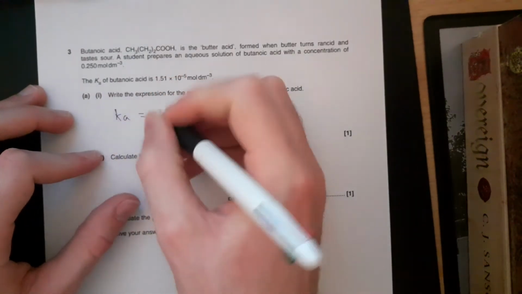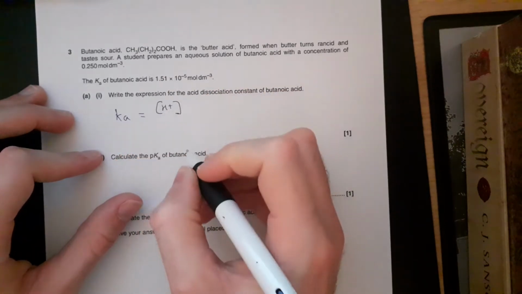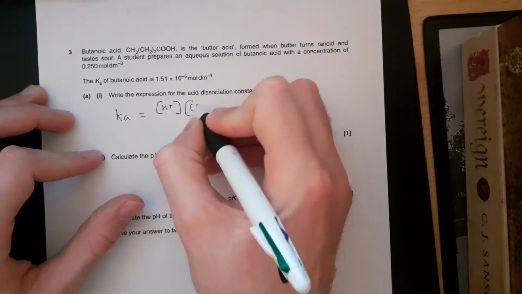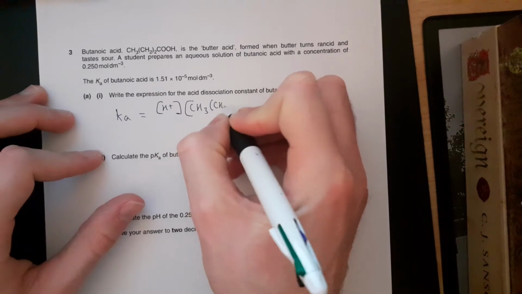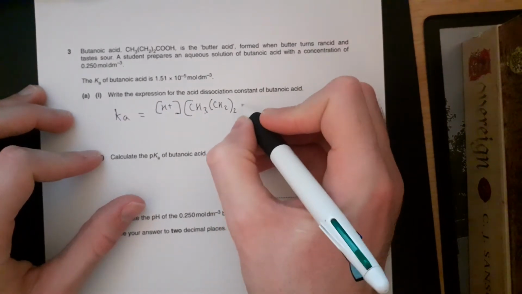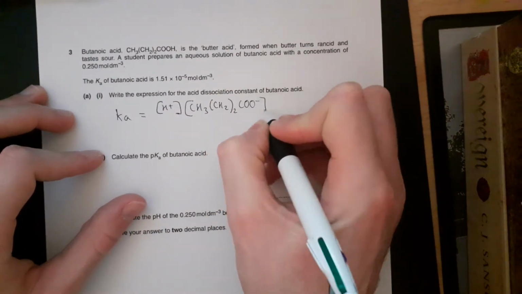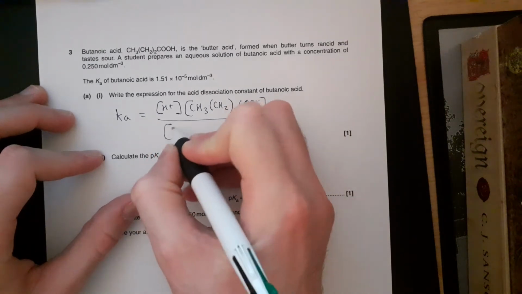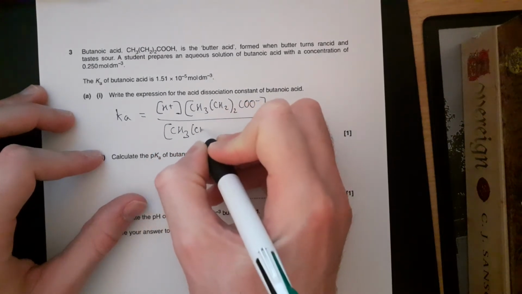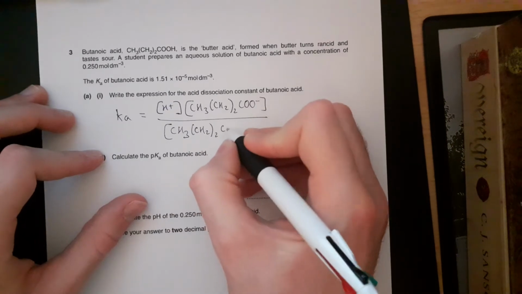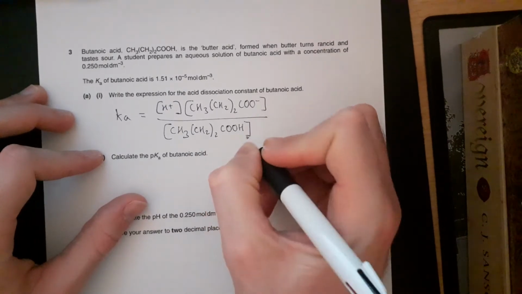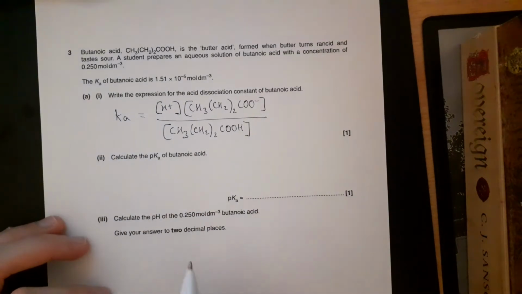So it's going to be H plus, and butanoic acid, so it's going to be this, minus an H plus off the end, so CH3CH2CH2COO minus. And just remember that you do need to use the square brackets to represent concentration. That does actually matter. Okay, so that's our Ka.